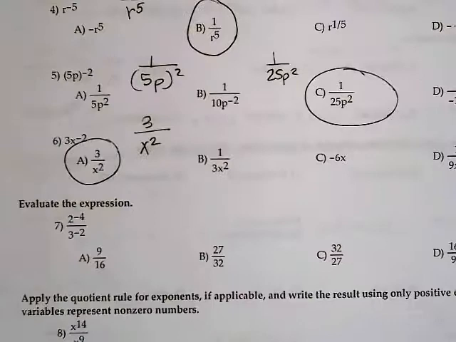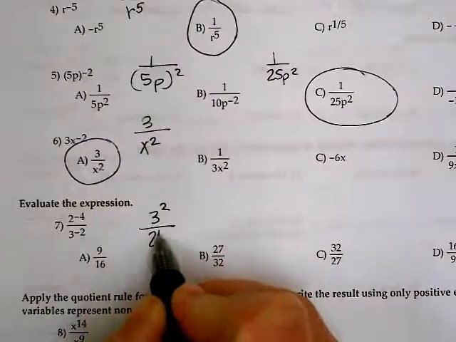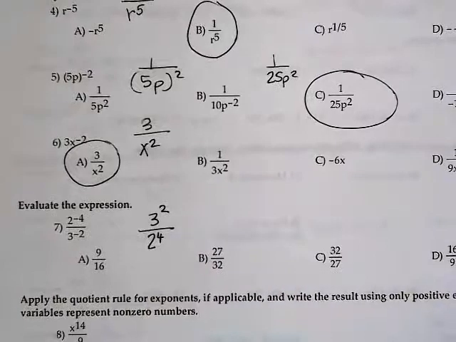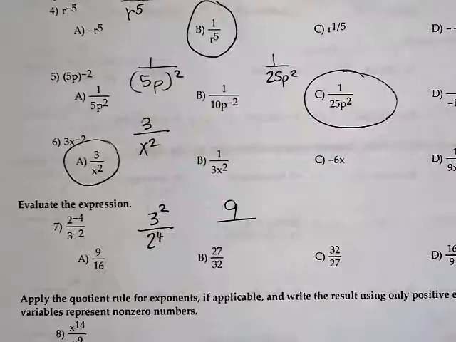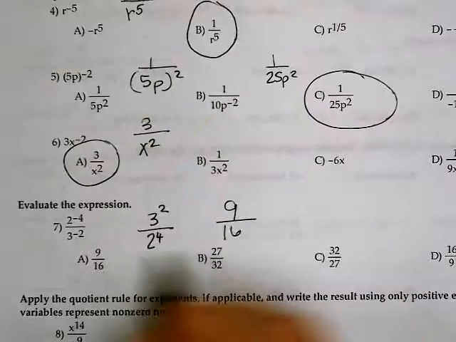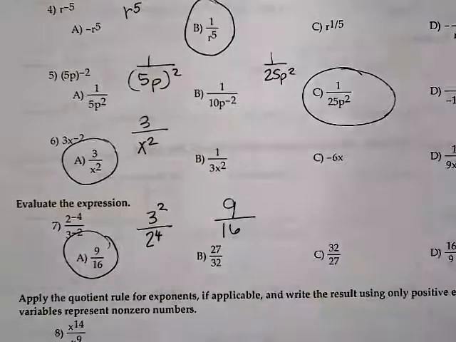Number 7, anytime anything has a negative exponent, you have to move it to the other part of the fraction, and then the negative disappears off the exponent. So this is 3 squared over 2 to the 4th, and they want you to give the value of that, which would be 9 over 16, which is A. You can put it in your calculator.